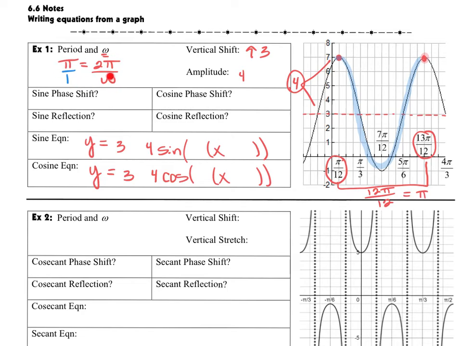Now, really, we could do this in our head. We can visualize that the pi's are going to cancel, so we're going to get omega equals 2. But if that's too much, just cross-multiply, and either way, you should get omega equals 2. What that lets us do is put that omega down into our equations. So I can put a 2 and a 2. That's going to be the same whether it's sine or cosine. That's not going to change.